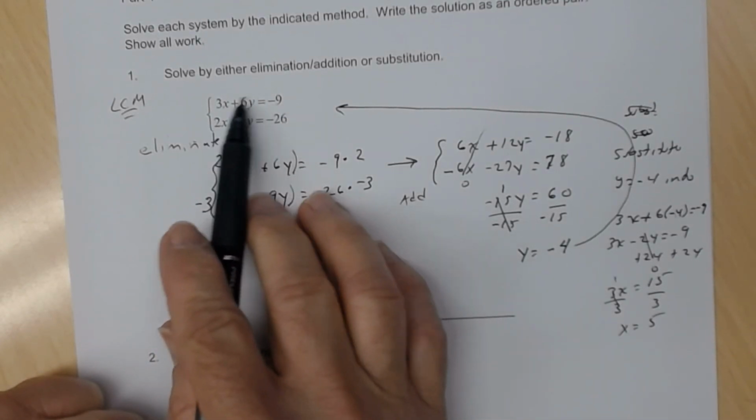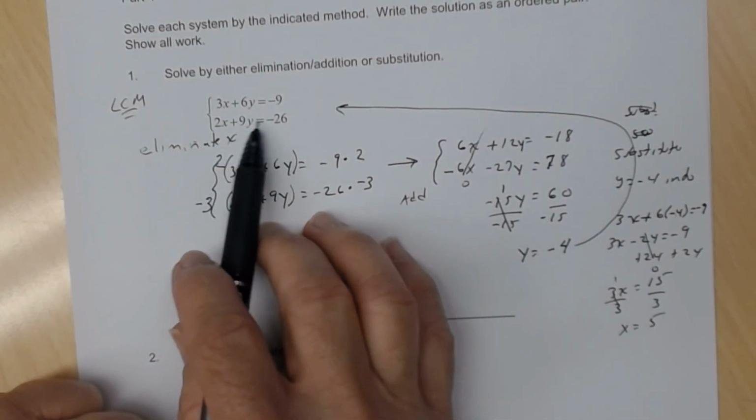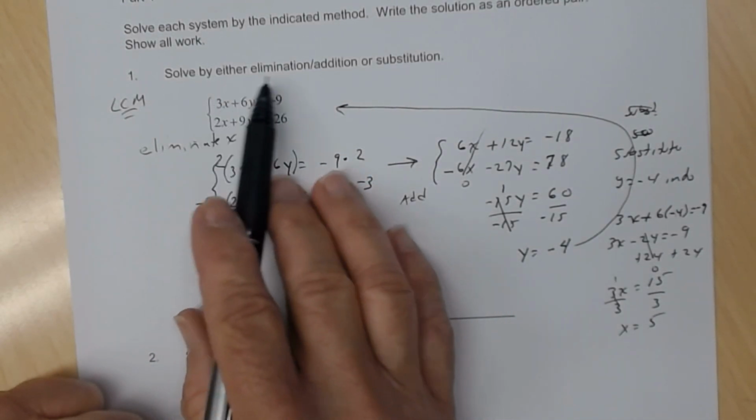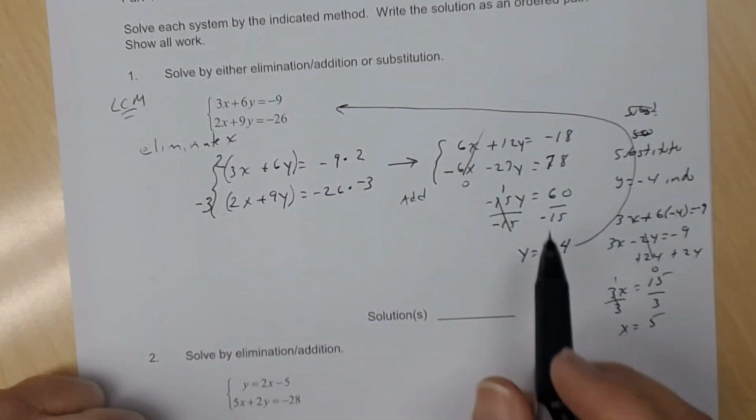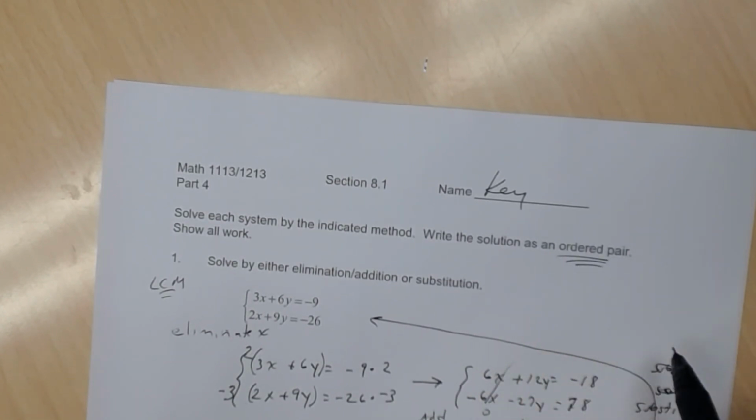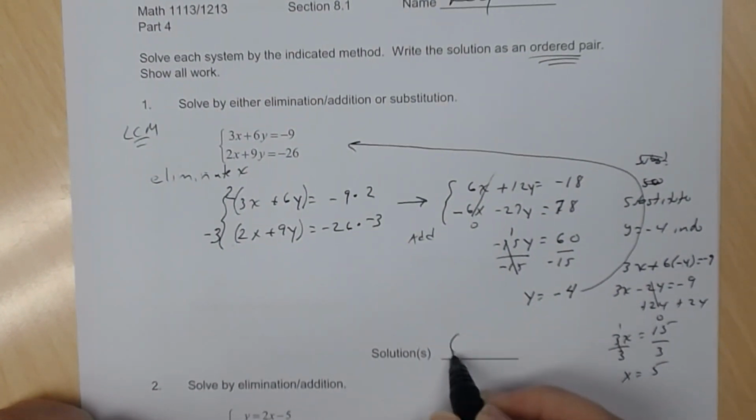So remember, each equation has an infinite number of solutions, but together, there's only one solution. All right, now I did say to write this as an ordered pair, so you got to make sure you write it as an ordered pair. So as an ordered pair, this becomes 5, negative 4. Your x value, your y value.